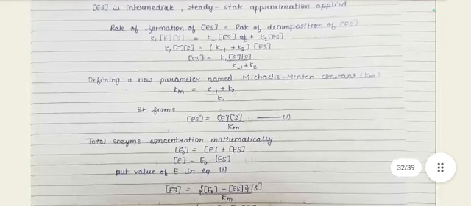ES is an intermediate, so the steady state approximation is applied. Rate of formation of ES is equal to rate of decomposition of ES. K1[E][S] is equal to K-1[ES] plus K2[ES]. K1[E][S] is equal to (K-1 plus K2)[ES]. [ES] is equal to K1[E][S] over (K-1 plus K2).